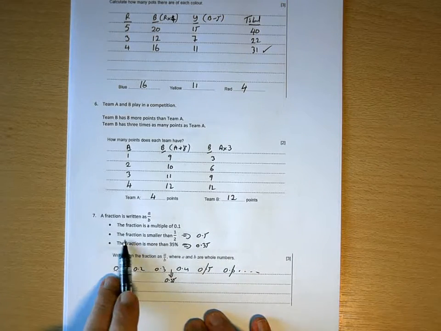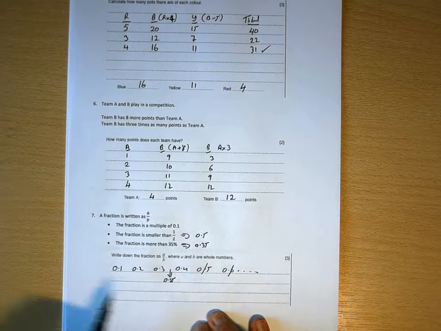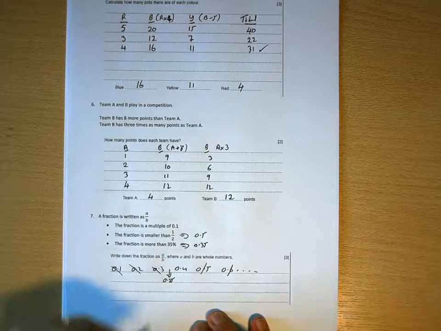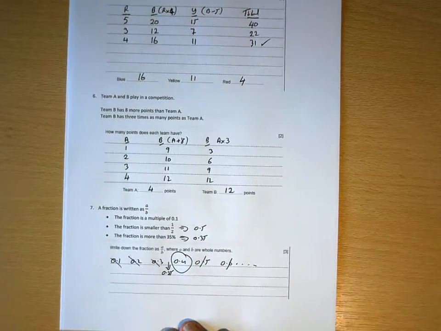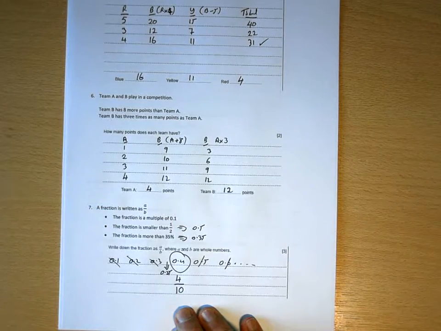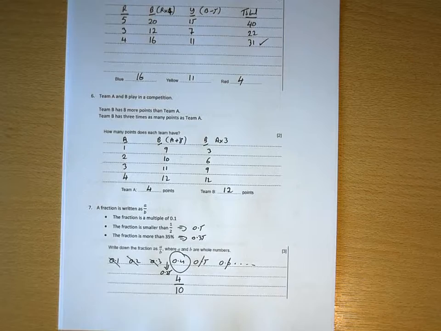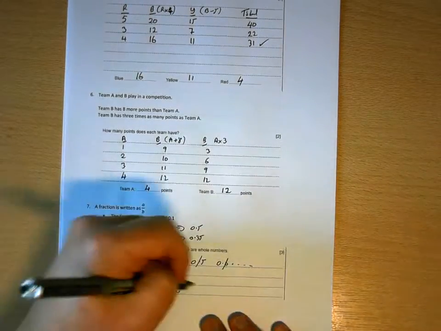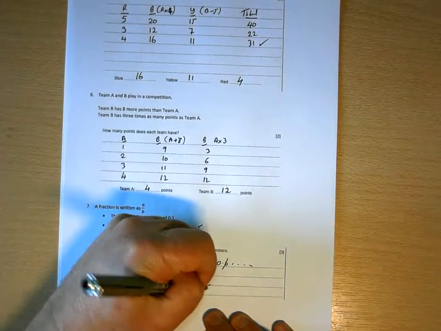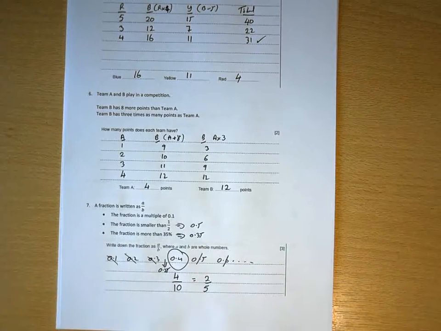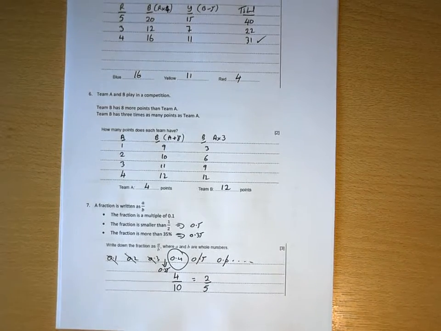So it's a multiple of 0.1, it's smaller than a half, it's more than 35%, so the only one that's left is 0.4. 0.4 is the same as 4/10. So you could either write A and B as 4/10, or that does cancel down because you can divide both of those numbers by 2 to be 2/5. It's not asking it to be in its simplest form, so either of those would be correct.